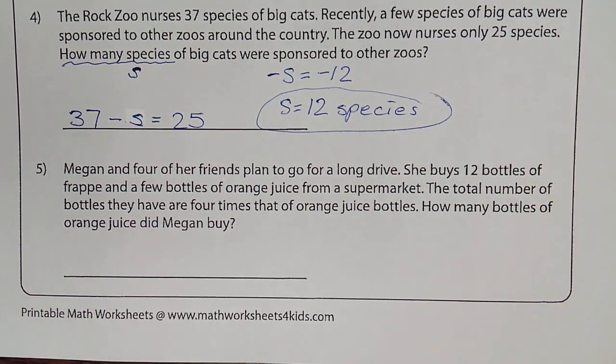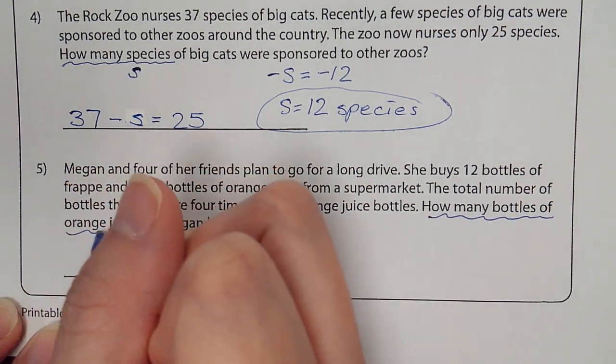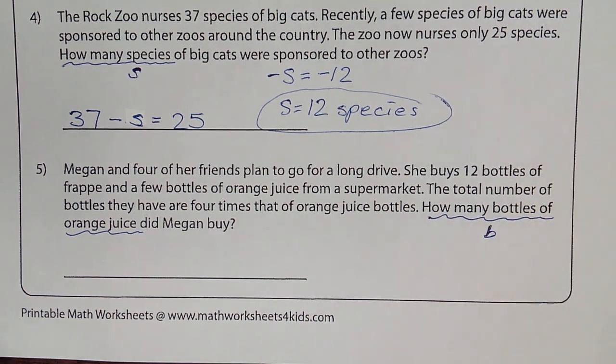All right, last one. Megan and 4 of her friends plan to go for a long drive. She buys 12 bottles of grape and a few bottles of orange juice from a supermarket. The total number of bottles they have are 4 times that of the orange juice bottles. How many bottles of orange juice did Megan buy?